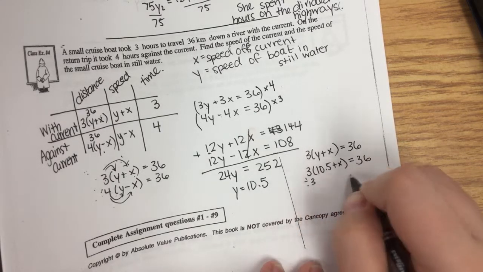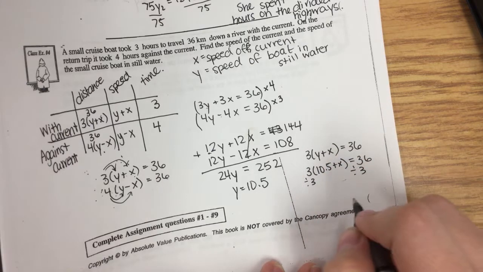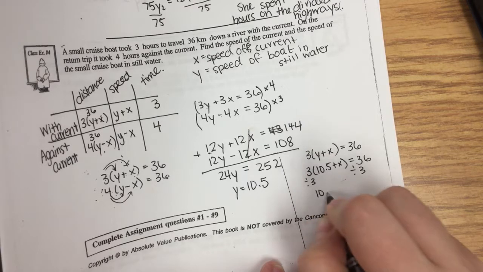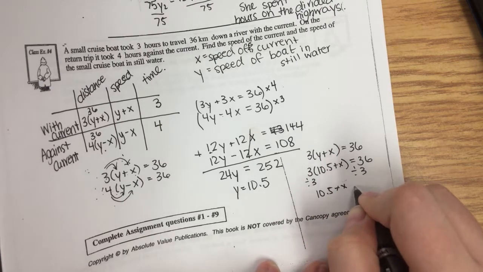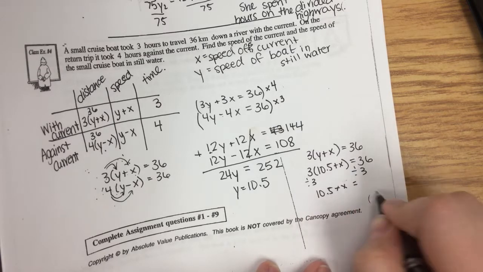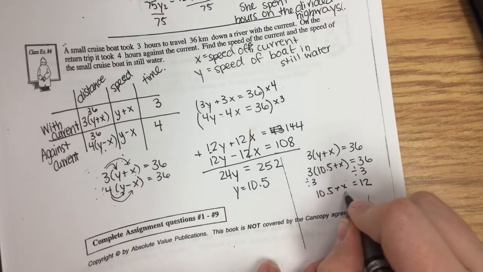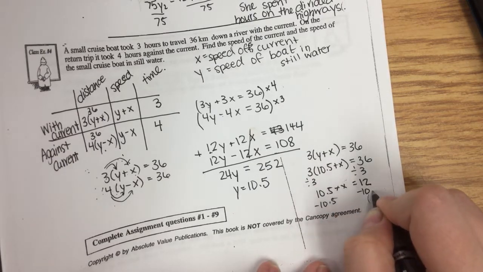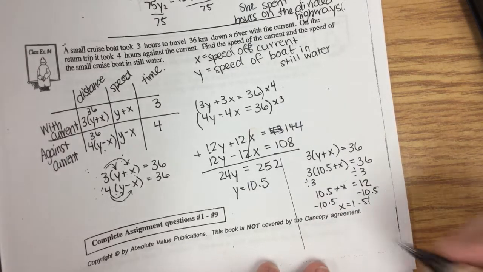I want to divide by this 3. I could also distribute that and then do all the division, but this looks easier. 3 divided by 3 is 1, so I really only have 10.5 plus x left over there. 36 divided by 3 is 12. 10.5 plus something equals 12. Minus 10.5 from each side, I can see x equals 1.5.